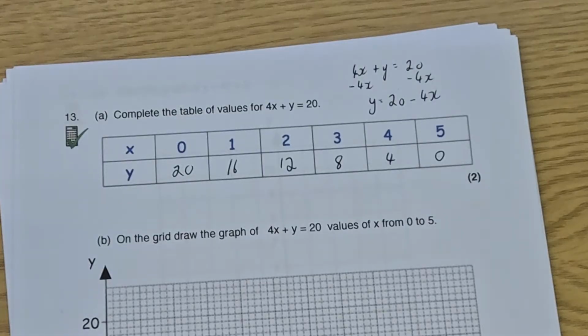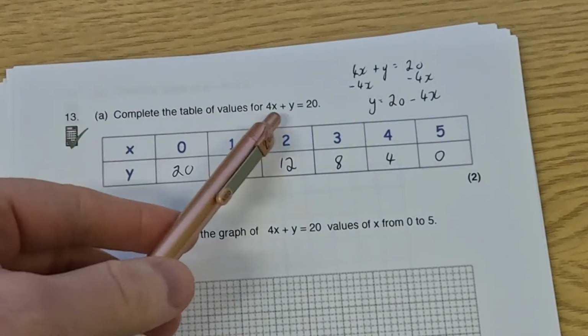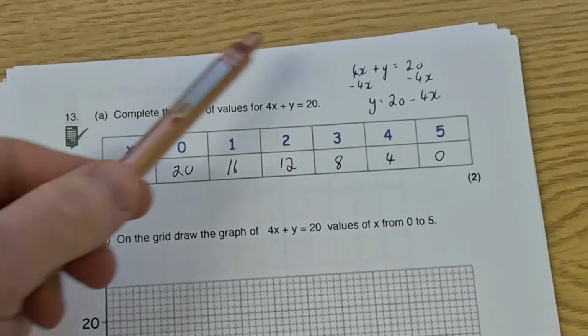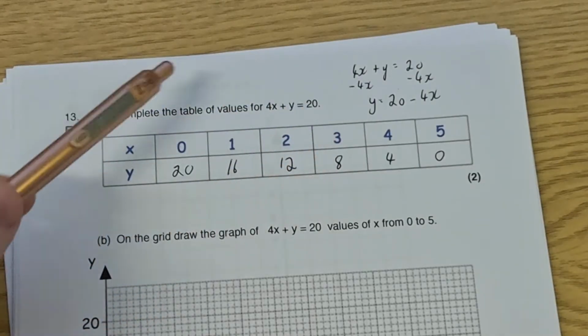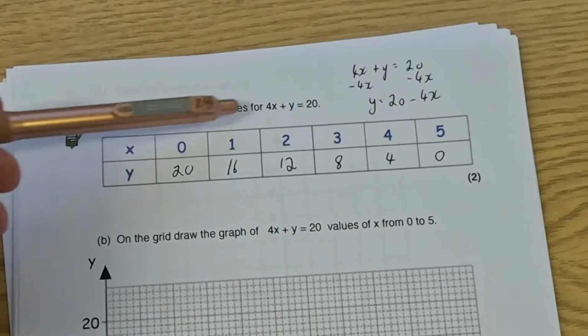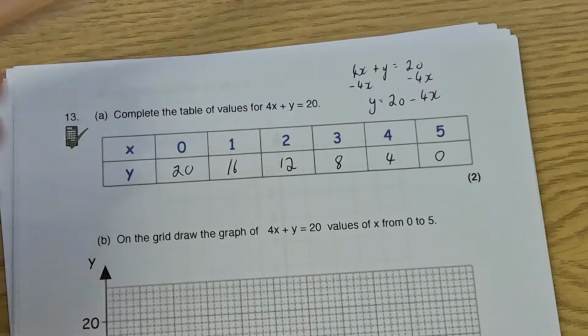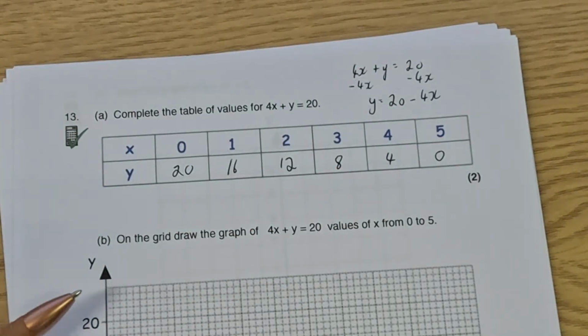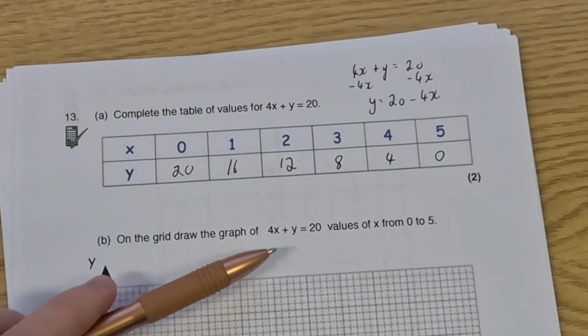So in this question, we could just substitute in the values and work out what the value of y would be, or we could make y the subject. I probably in this question would just do 4 times 0 is 0 and then work out that y would be 20 and so on. So we've now got our table of values. We've done part A. Part B says on the grid draw the graph of 4x plus y equals 20.